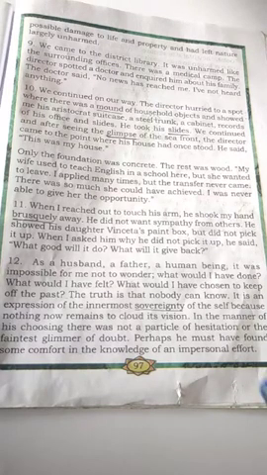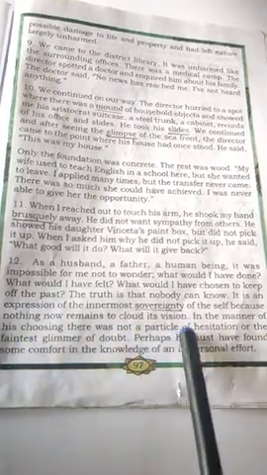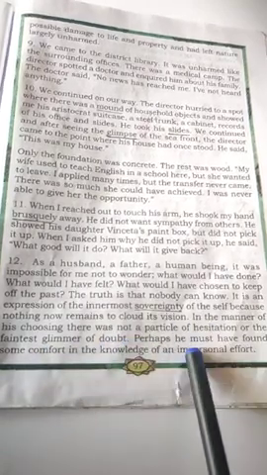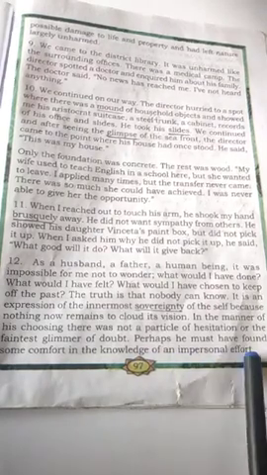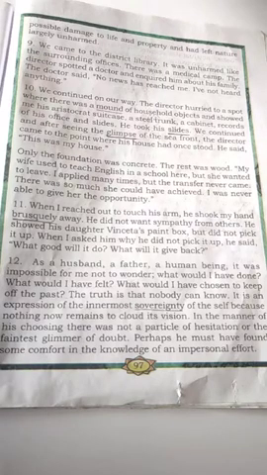So in the manner of his choosing there was not a particle of hesitation or the faintest glimmer of doubt. Perhaps he must have found some comfort in the knowledge of an impersonal effort. So nobody can understand the pain that the director was undergoing.